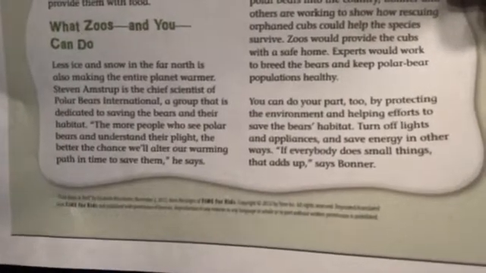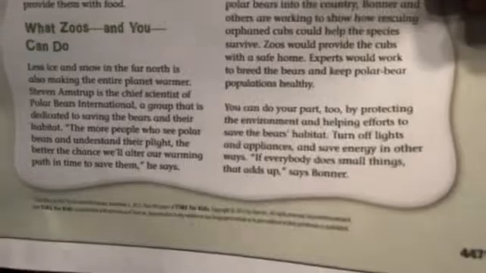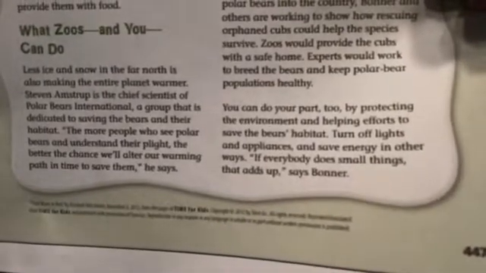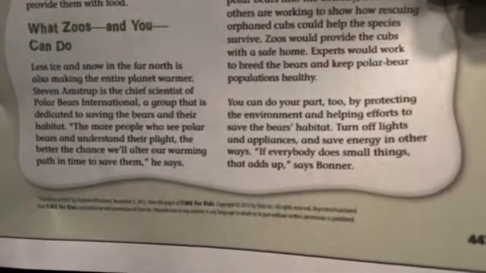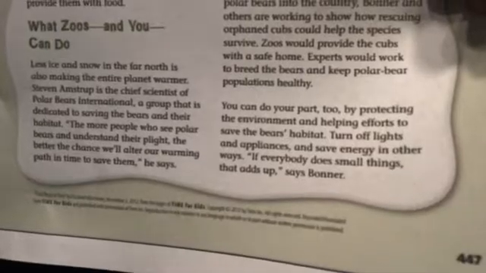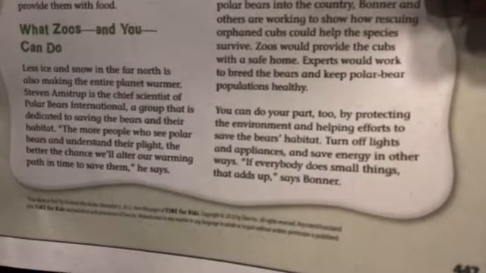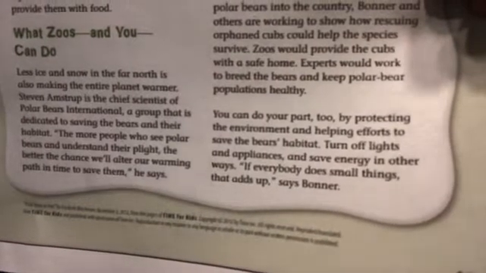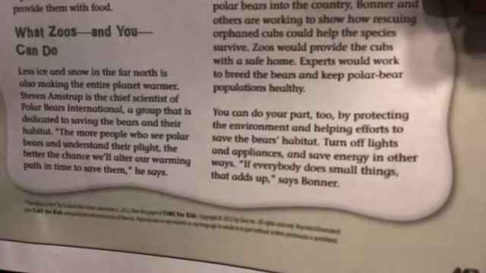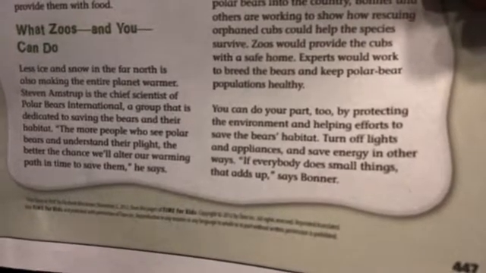Less ice and snow in the far north is also making the entire planet warmer. Stephen Amstrop is the chief scientist of Polar Bears International, a group that is dedicated to saving the bears and their habitat.